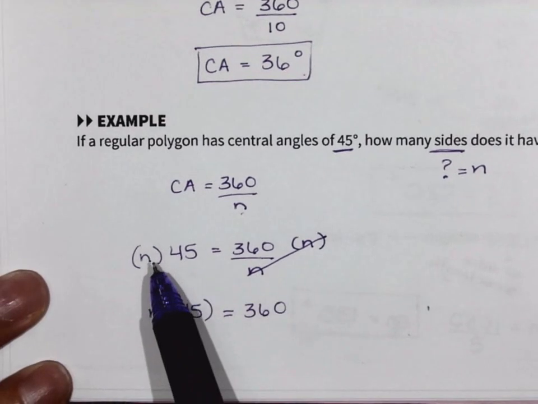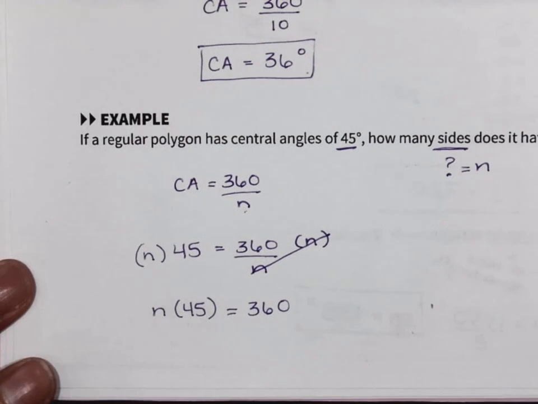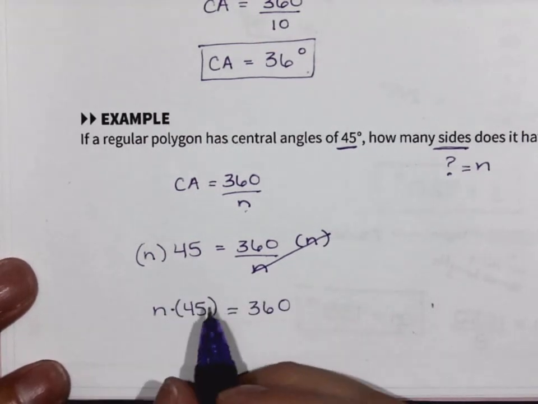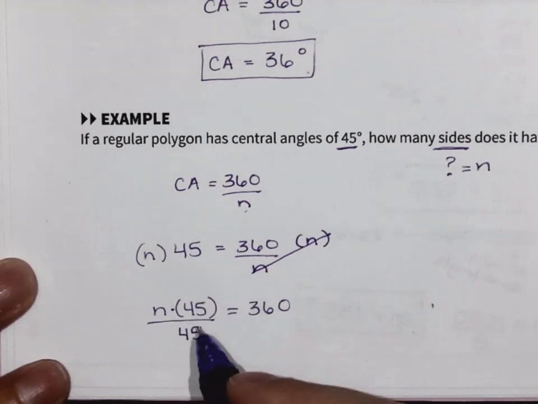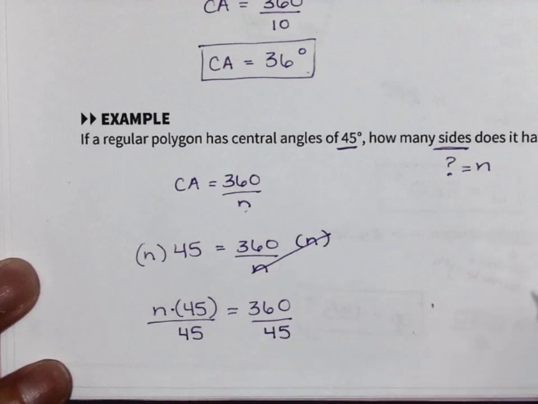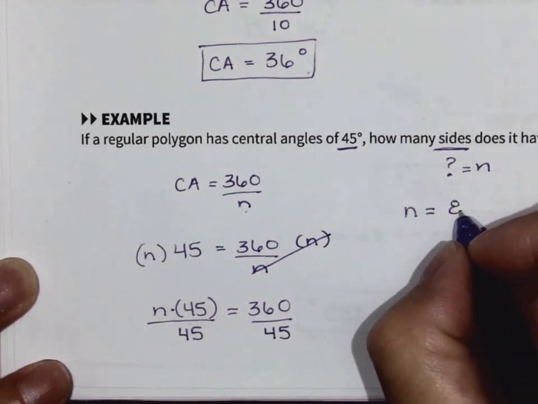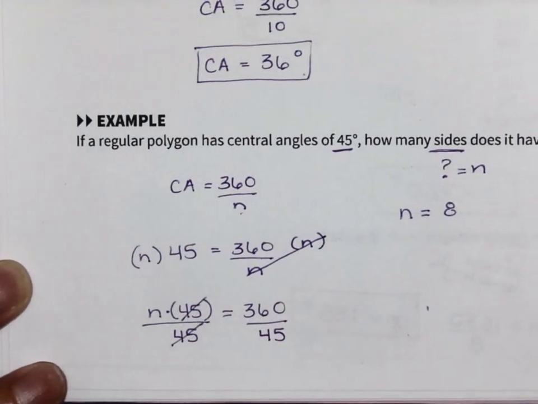Look at that. I switched the brackets. I had the brackets around the n, and this time I put them around the 45. Doesn't really matter. I want to get n by itself. So if these two things are multiplied, opposite to that is to divide. If I divide this side by 45, I have to divide this side by 45. So n is equal to 8. Those will cancel each other out.